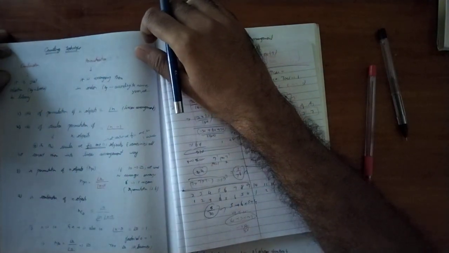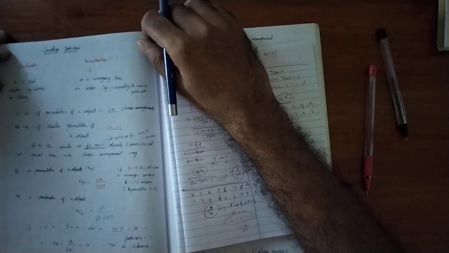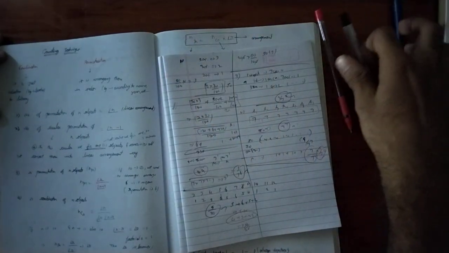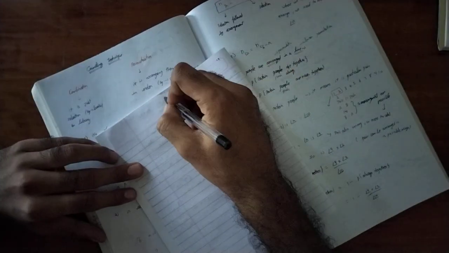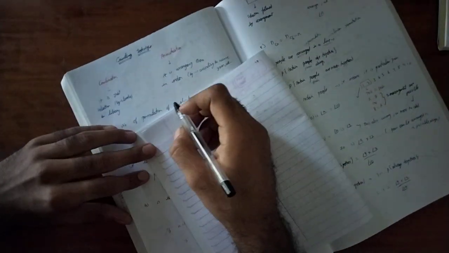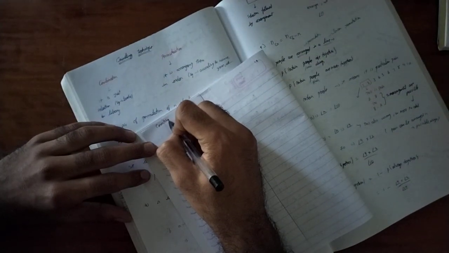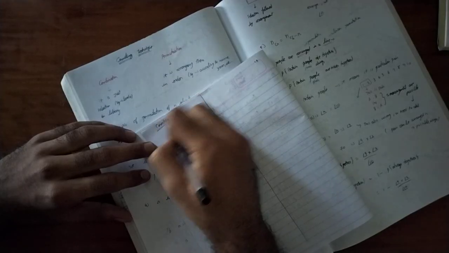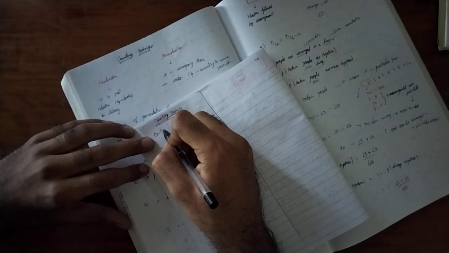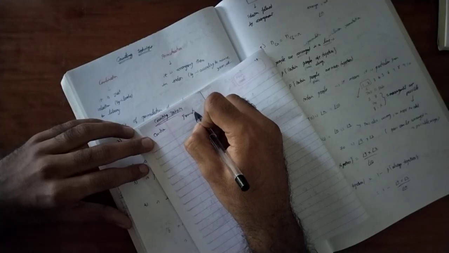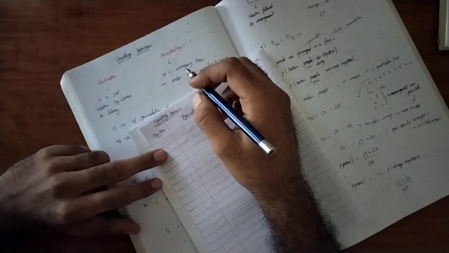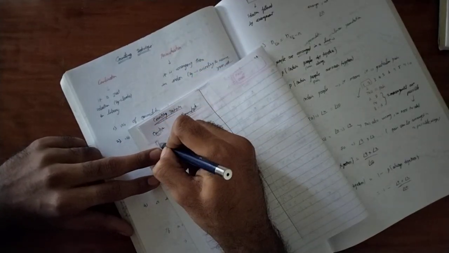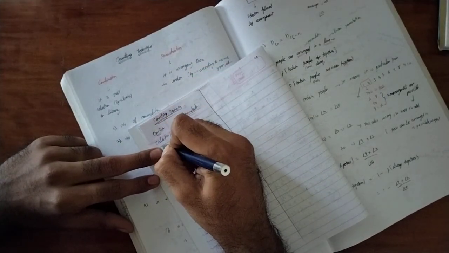Next is this counting technique. This is also a quite interesting thing. You have to just see. So in this combination, permutation, you can see combination is just selection, selection of books.